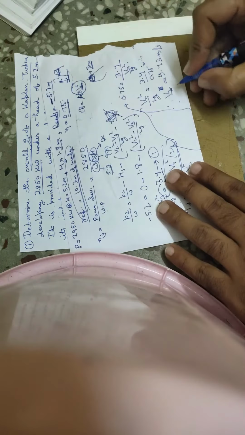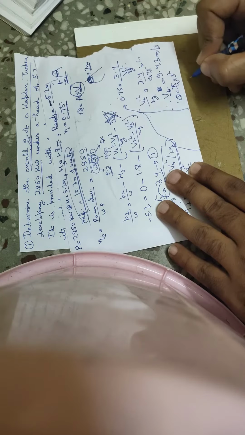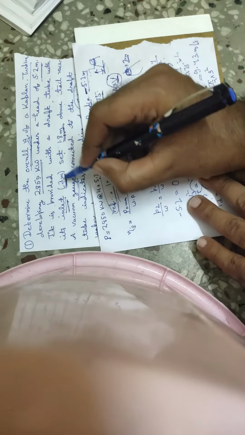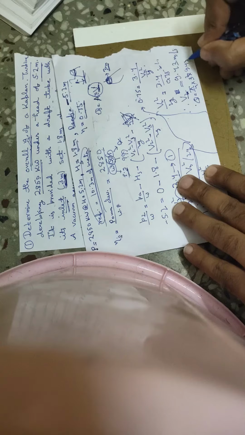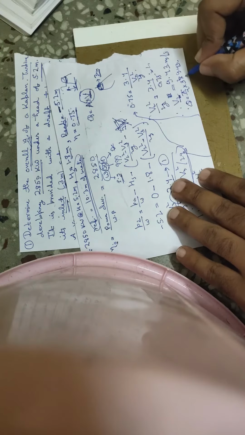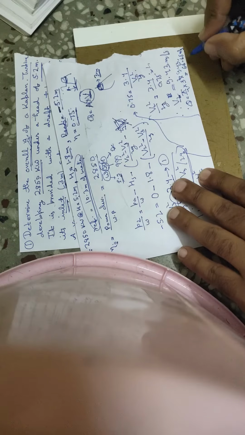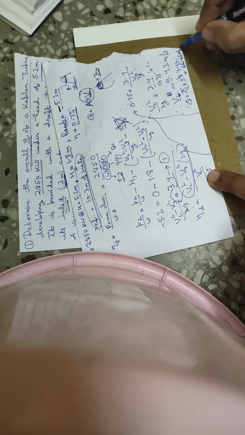So your discharge will be pi by 4 into 3 square, because this diameter is given. Diameter is 3 meters, I think it is given in the question. Yes, diameter is 3 meters. So pi by 4 into 3 square into 9.43, and by this you will get the discharge as 66.65 meter cube per second.